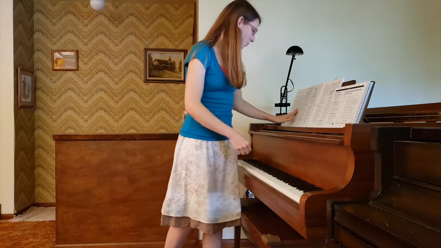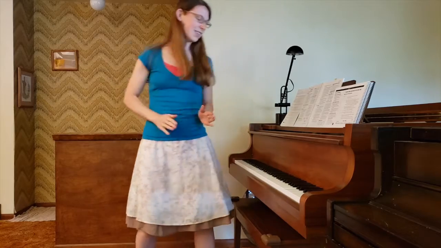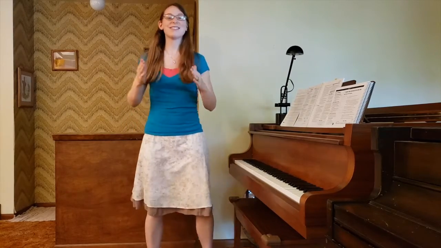We're going to start with the duple meter song. Go ahead and move with me please. Bum bum bum, sing with me. Duple meter moves into, moves into, moves into. Duple meter moves into, move into with me.